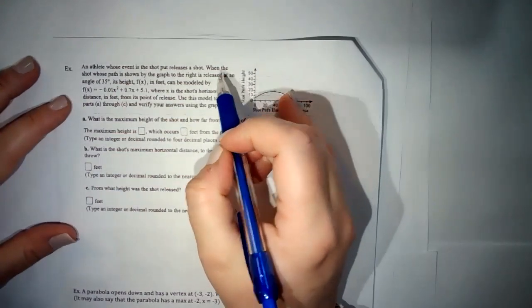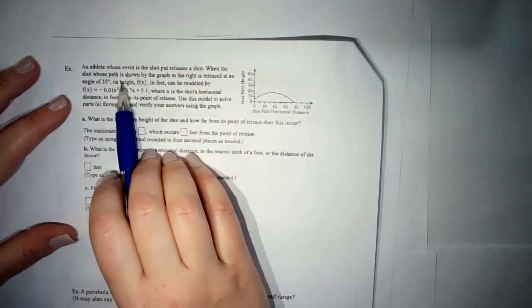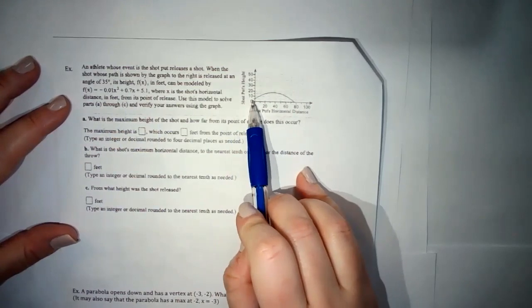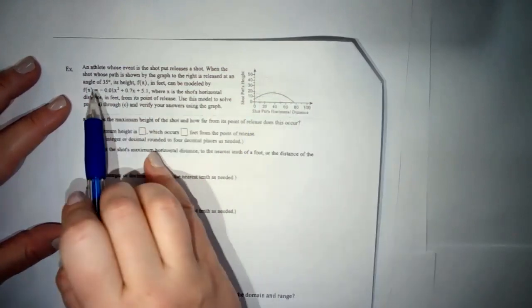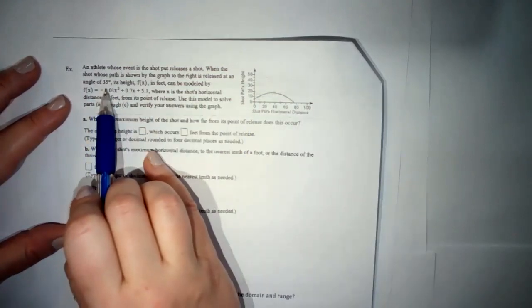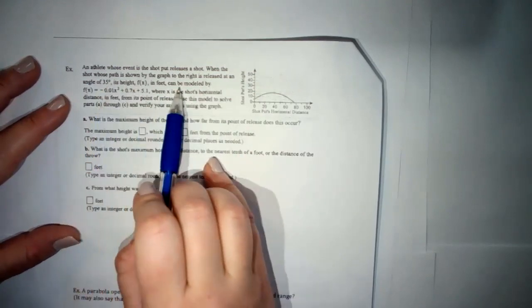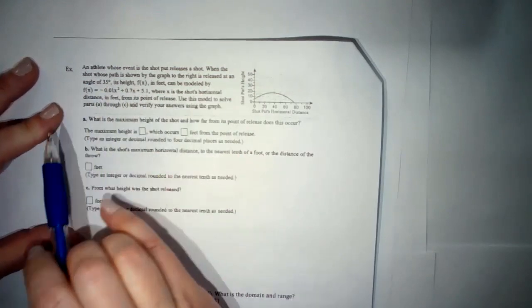Okay, so when the shot, whose path is shown by the graph right here, is released at an angle of 35 degrees, its height in feet can be modeled by this equation.